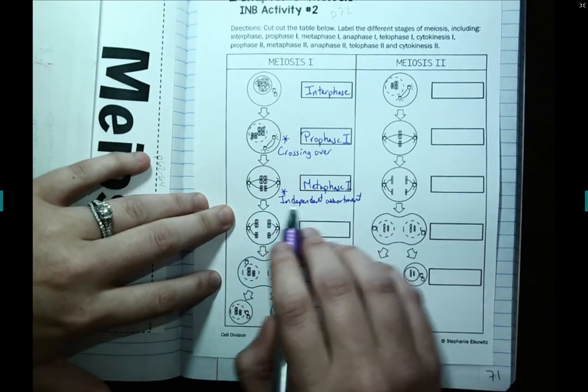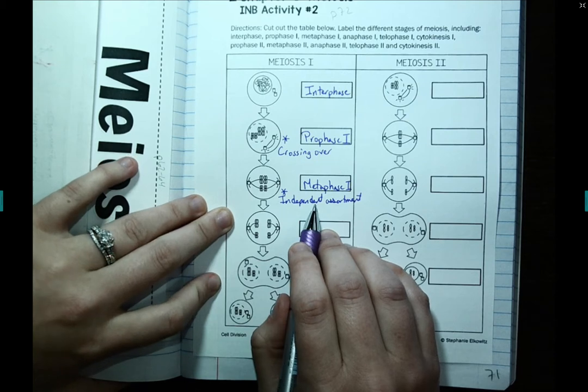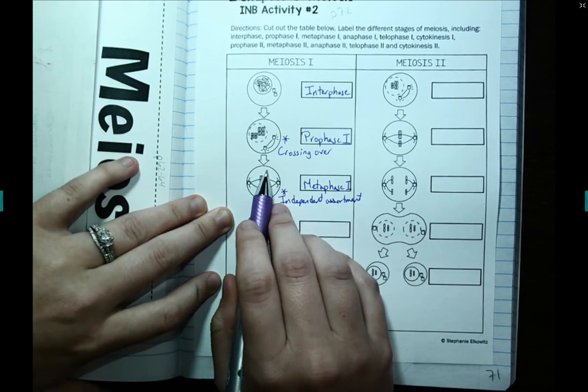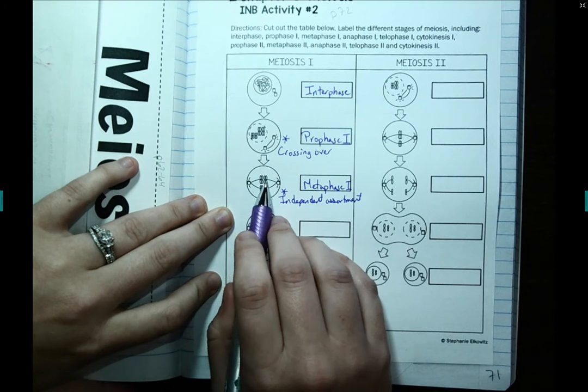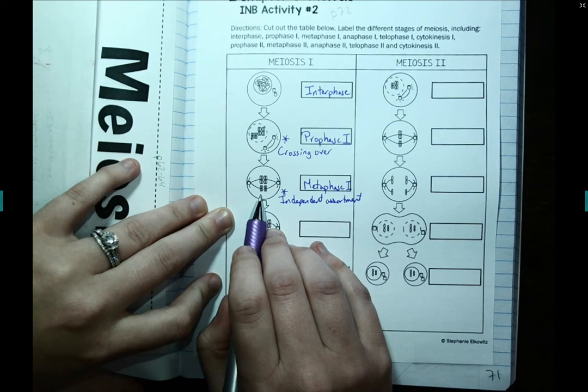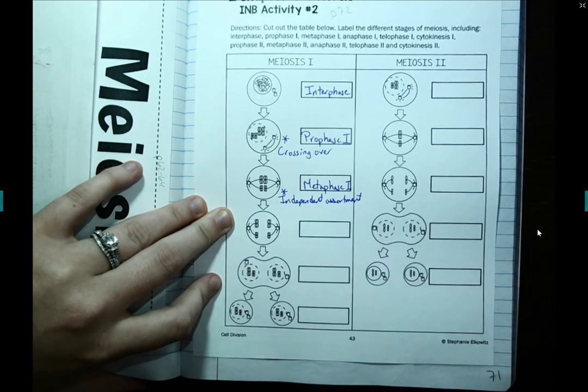But really the order is not determined by anything. So the order in which they line up could be chromosome 7, 7, 5, 5, 1, 1, 12, 12. So the order they line up is completely random. So we call that independent assortment.